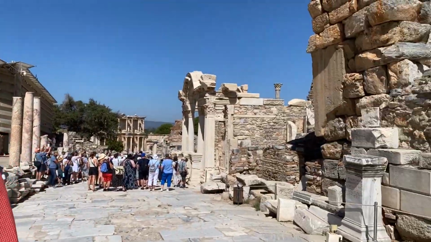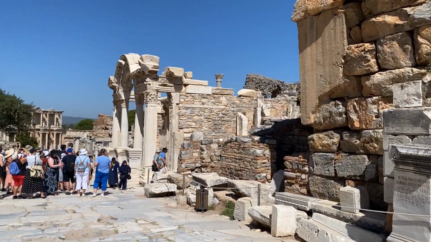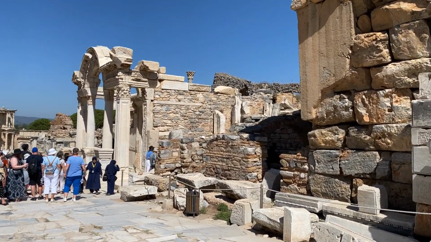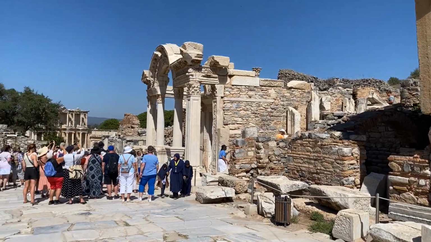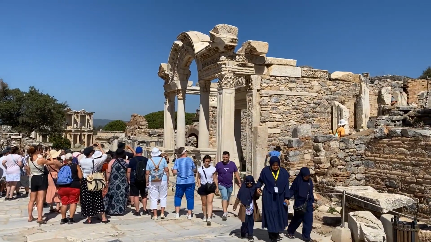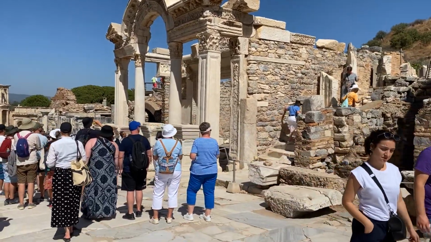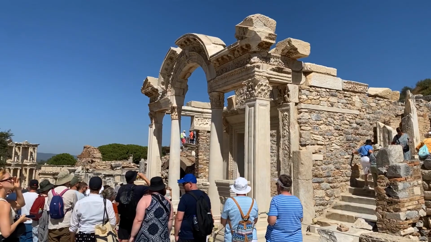On the right hand side is one of the best restorations of Ephesus. We have mythological characters here, and beside these characters we also have a beautiful relief. It's a kind of propaganda relief of the Roman Empire.